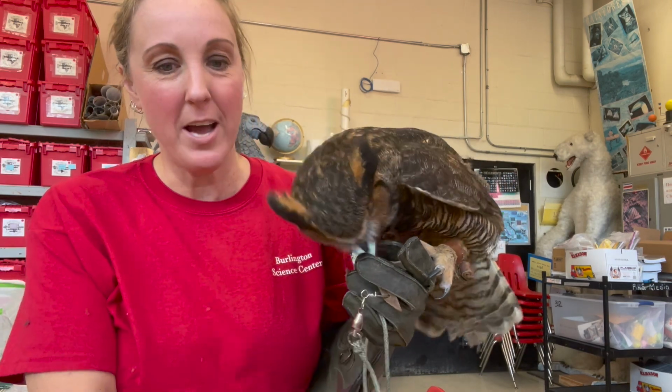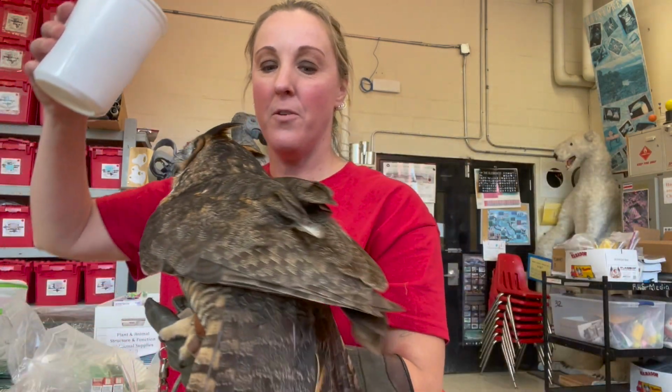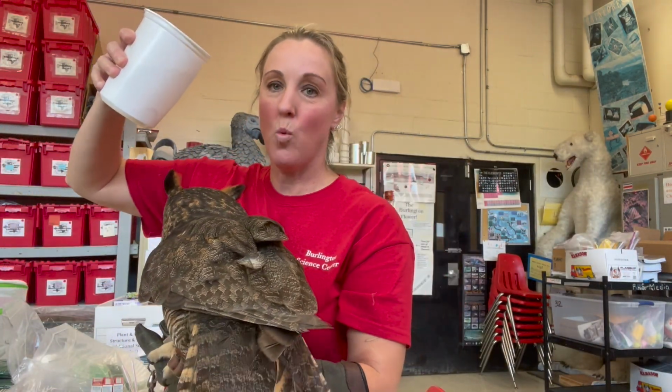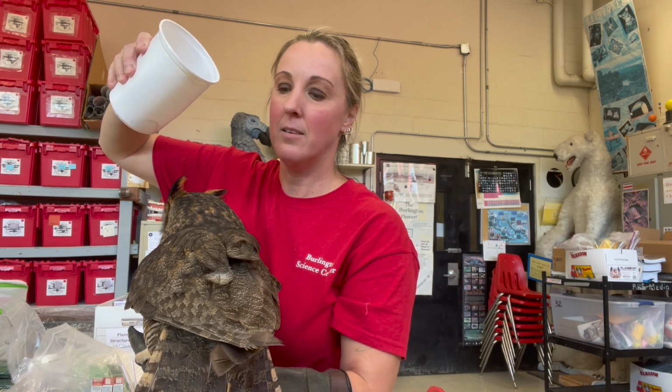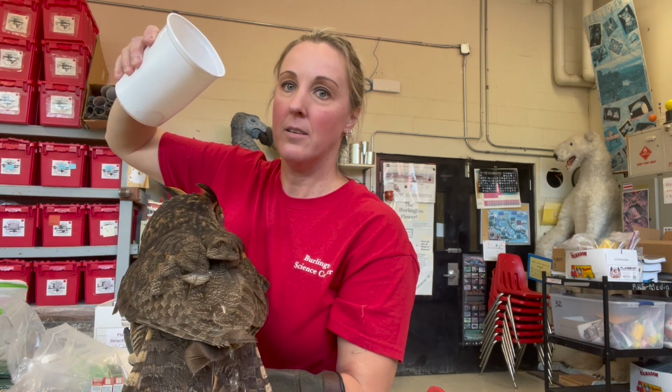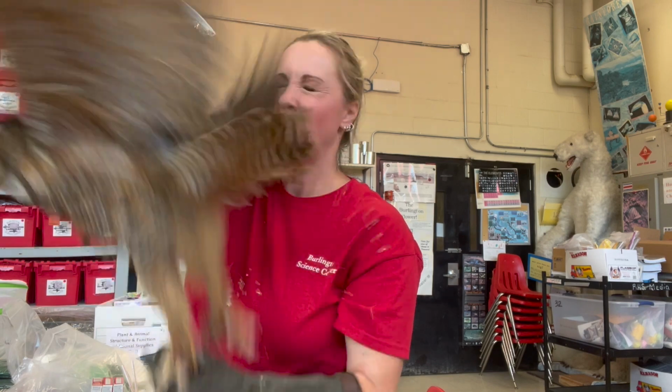Awesome. Oh, I think there's one last thing I forgot I was going to show you. Waterproofing. So let me show you really quick. Remember how I said those feathers allow the owl to become waterproof? So I'm going to drip this water right on my owl and see what happens. Ready? Woo!